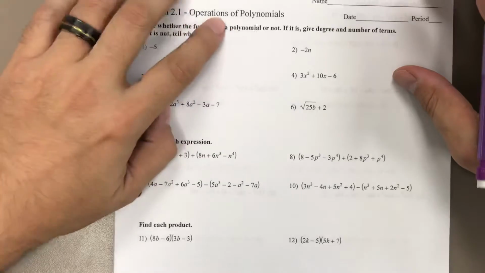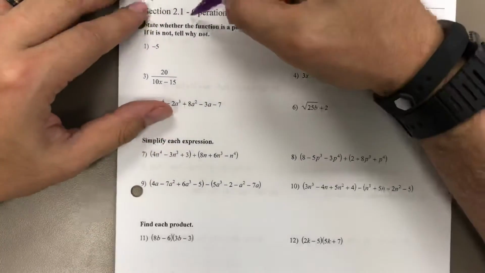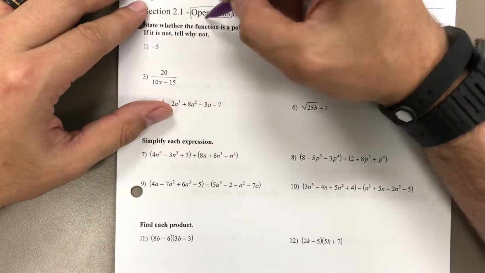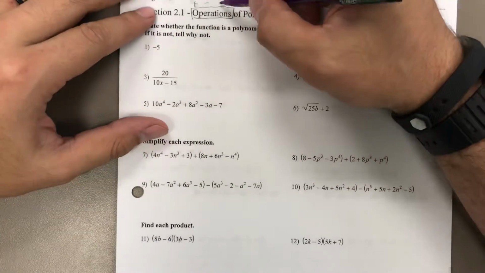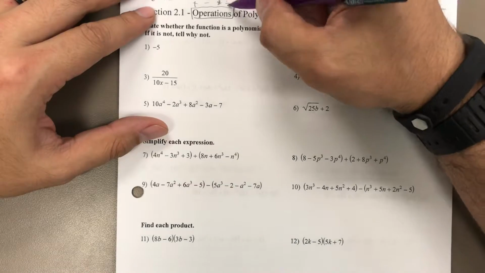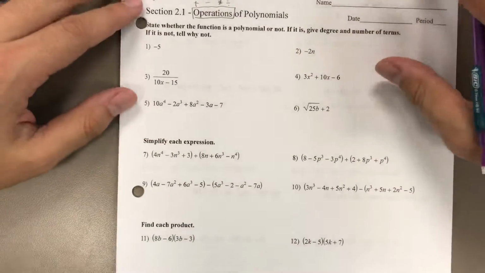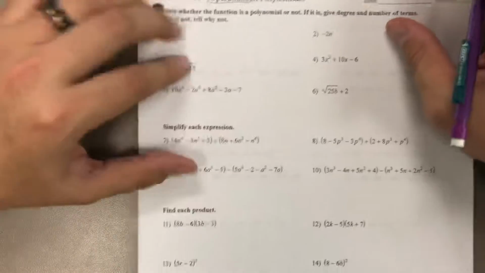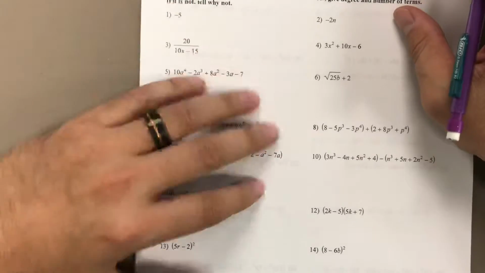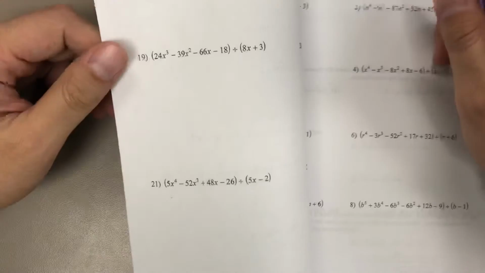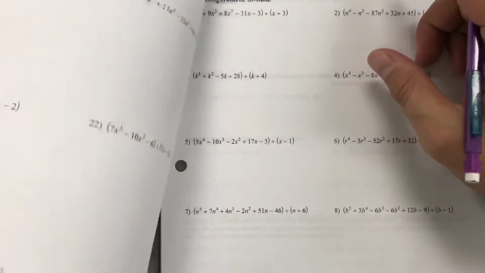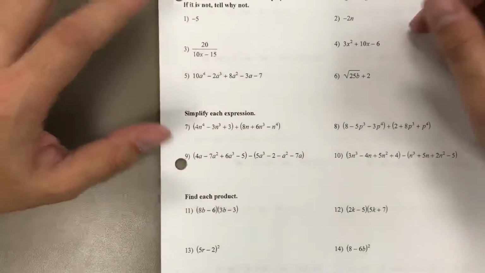I'm going to be going through some of the stuff from section 2.1, operations of polynomials. By operations, we mean that we're just going to be adding polynomials, subtracting them, multiplying them, and dividing them, and seeing what we have after that. We'll probably get through this first page of odds, or a good chunk of these problems first, and then go through some long division, maybe in this video, maybe in another. We'll see how long the video gets to.